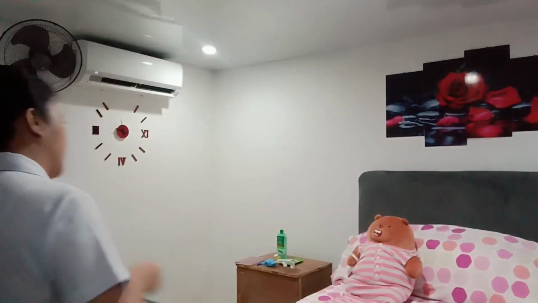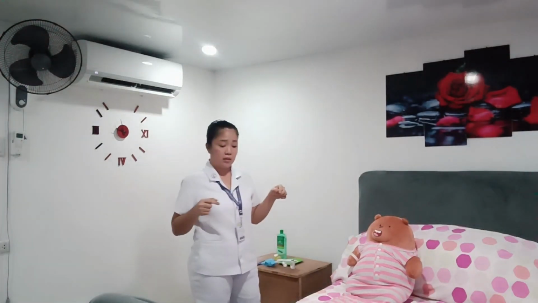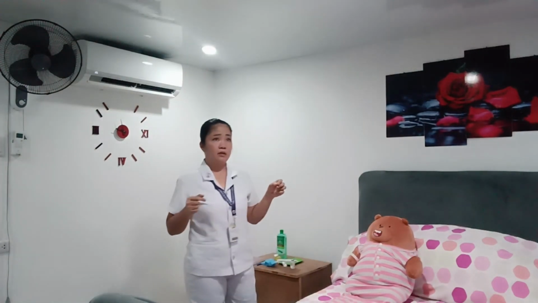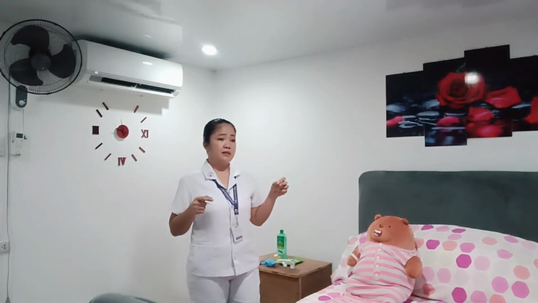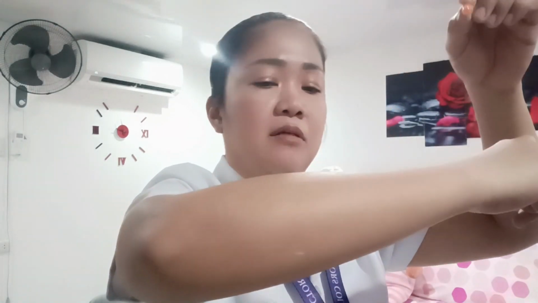Now, if we're going to inject insulin in the stomach, rest assured, if your client is thin or skinny, you have to pinch the skin, not the skin, the dermis. You have to do it like this, and then inject it at 45 degrees. But if she has good fat, you don't have to grab the epidermis or the dermis. Just inject it right away.